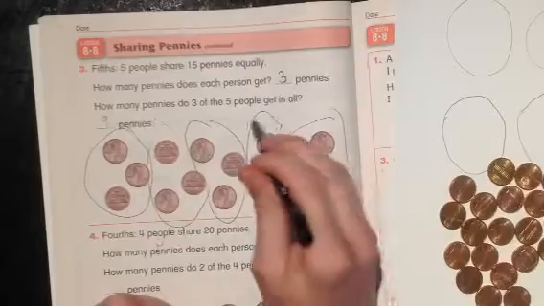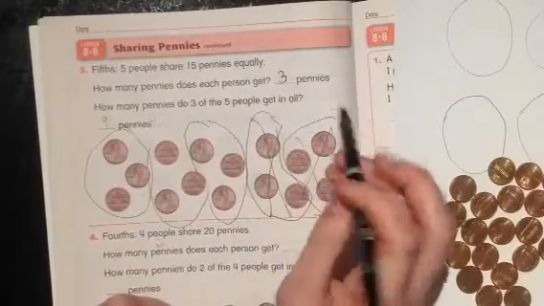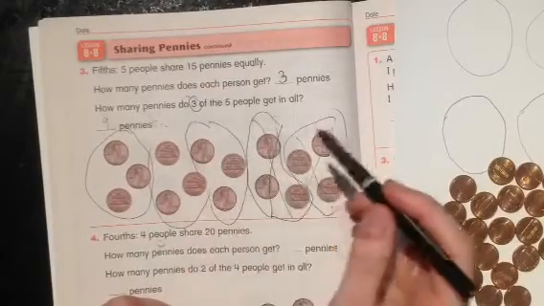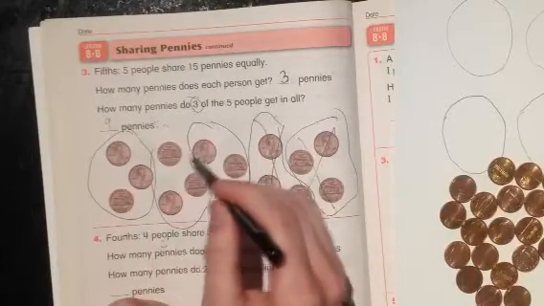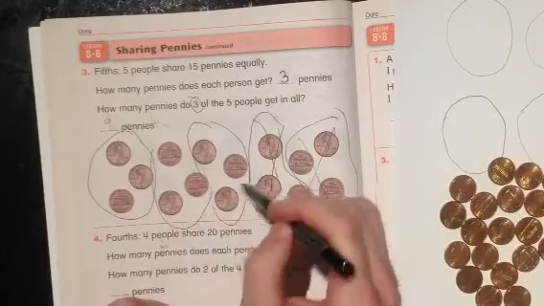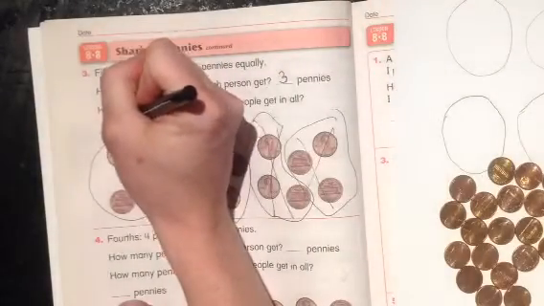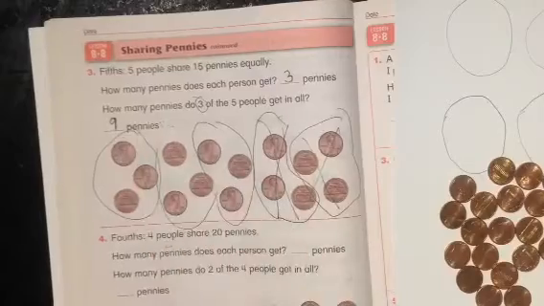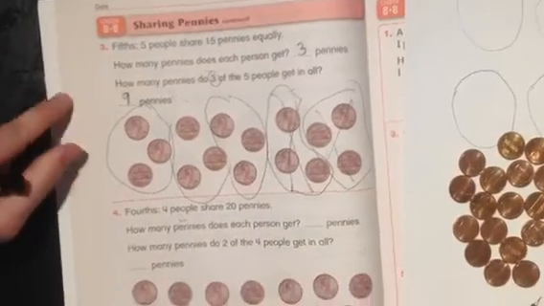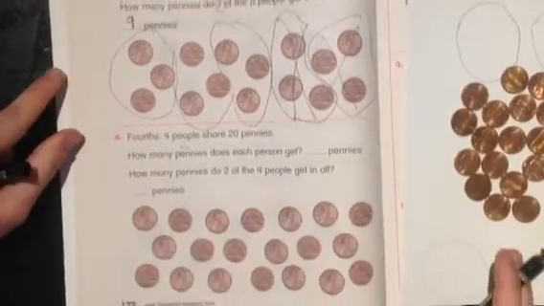So we need to take away 2. Take away 2, because we want to know how many 3. So 3 groups left. 1, 2, 3, 4, 5, 6, 7, 8, 9. 3, 6, 9. 9 pennies left. So how many pennies did 3 out of 5 people get in all? 9.